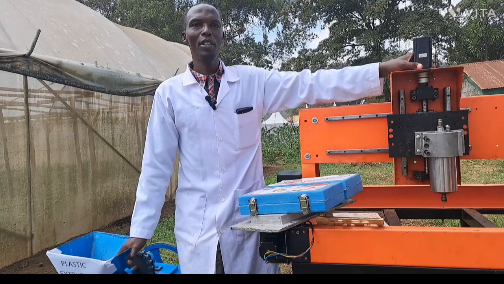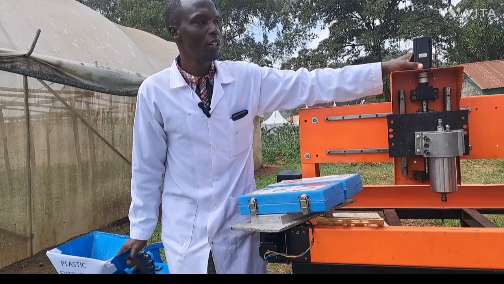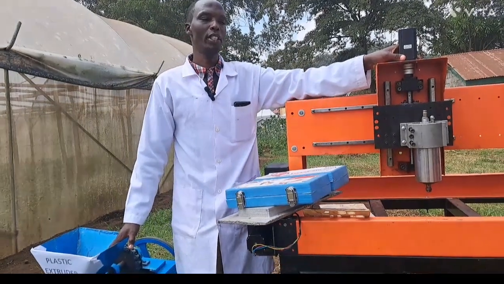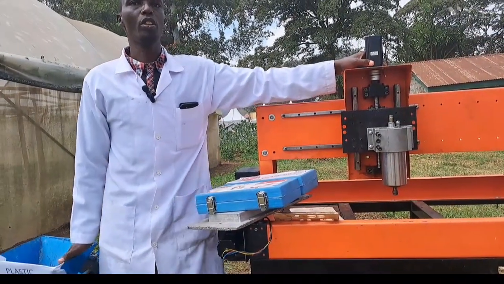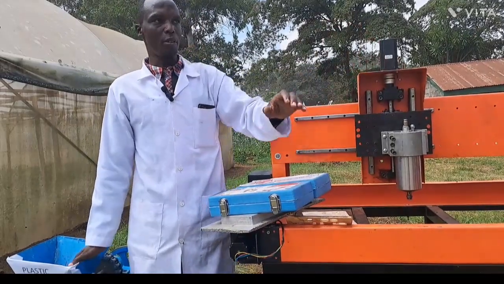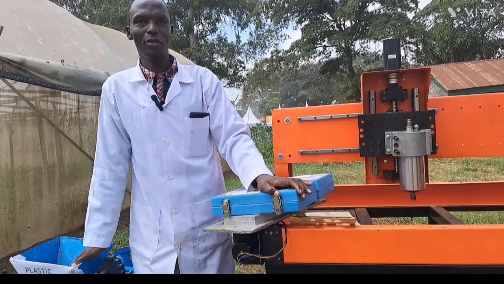If you want to learn more about these machines, you can come to Njoro VTC or come to our workshop, which is located at Bondeni in Njoro, at Posta, which is Njoro town. Thank you very much.